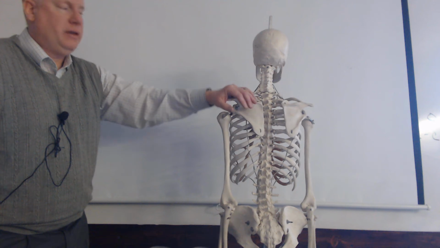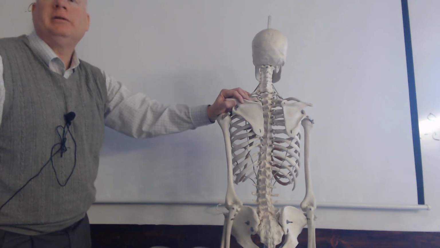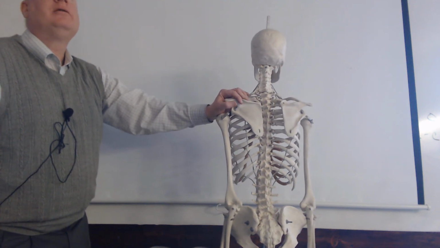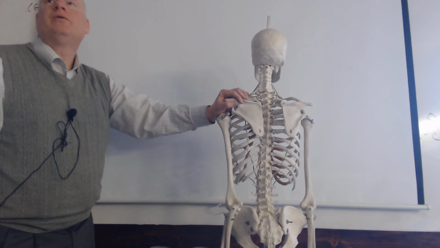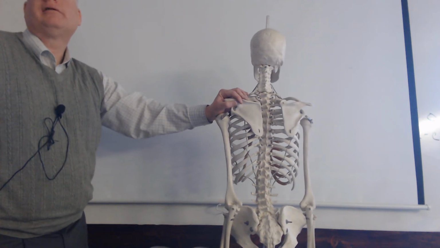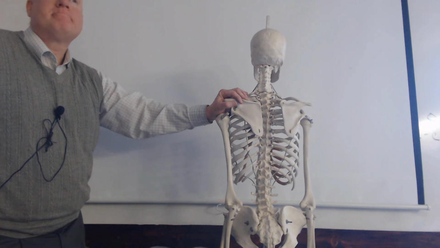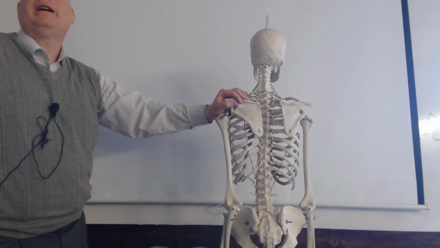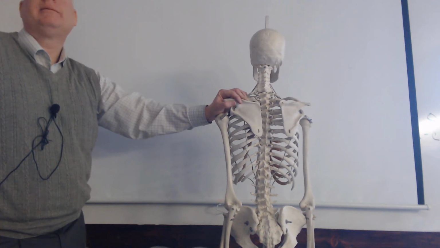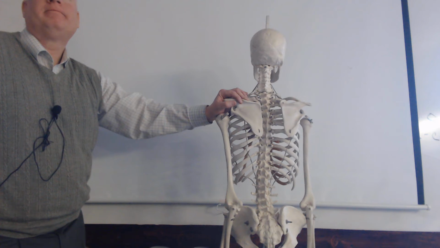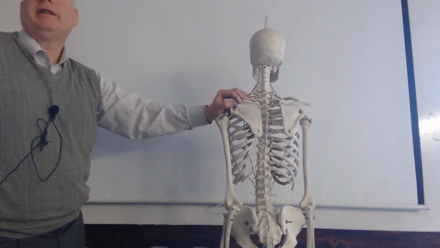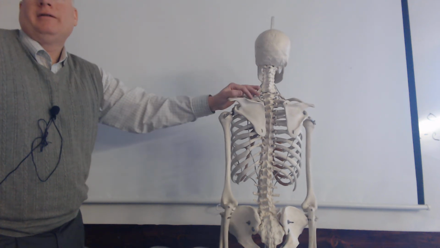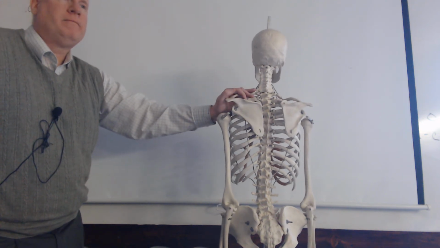Cervical. That's 1. Thoracic. That's 2. Okay. Now, if we're really good, which ones are which? Which ones are on top? Lumbar. Do we think lumbar is on top? Yes? No?